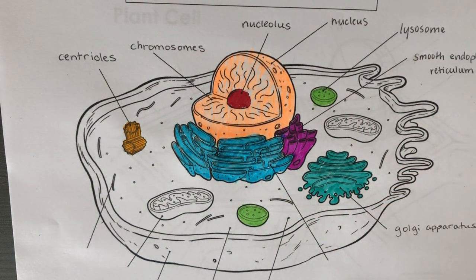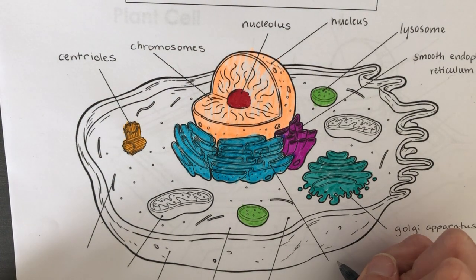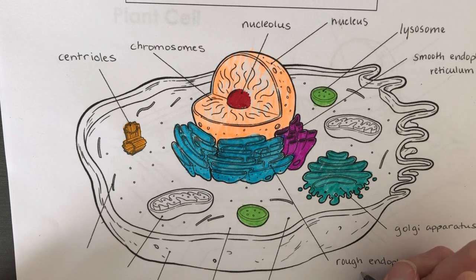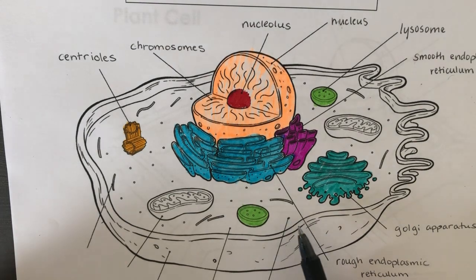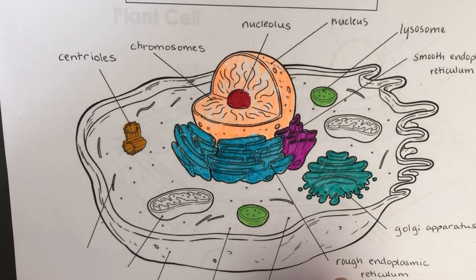There we go. And this is called the rough endoplasmic reticulum. This guy right here is just a ribosome floating all by himself. We don't need to color all the ribosomes because they're just those little dots. You will notice that they're throughout the cell. So some ribosomes catch a ride on the rough endoplasmic reticulum, and that's where they're stuck. Other ribosomes just float around in your cytoplasm.